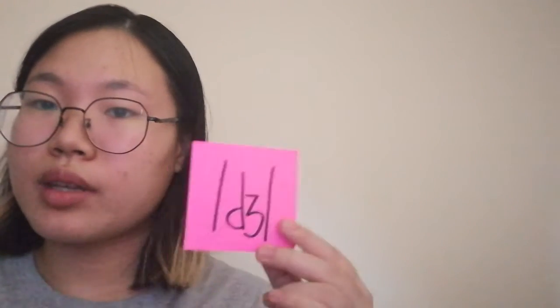Now for the next sound in the affricates, we have the j sound. This sound is a voiced one, since you can feel the vibration here and here, and it is also a post-alveolar sound. Remember, the back of the alveolar ridge will be touched by the tip of your tongue.